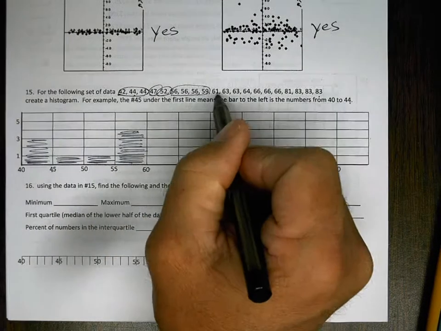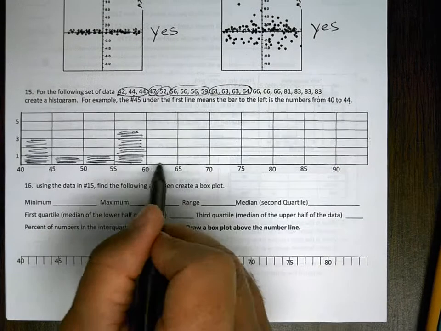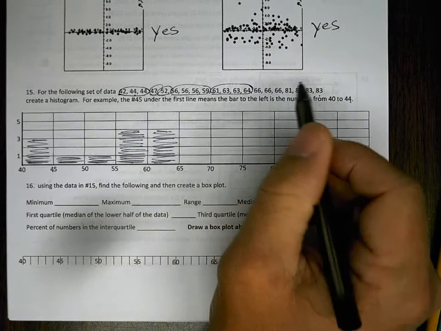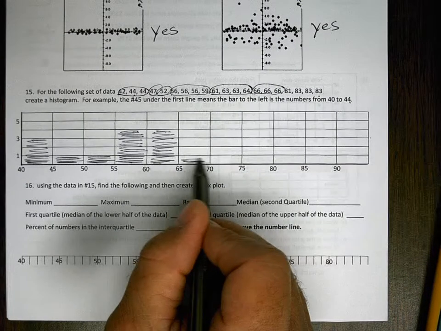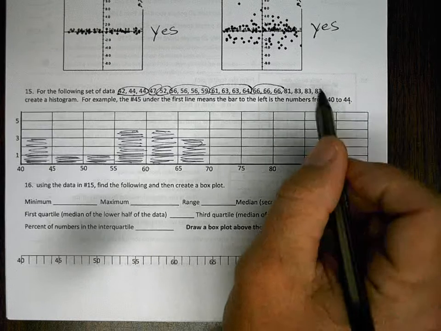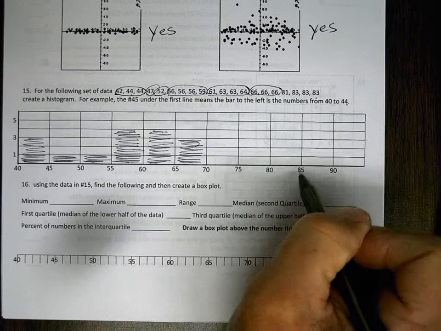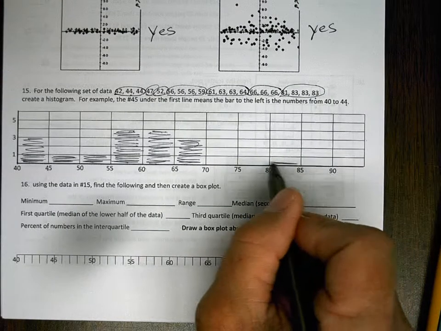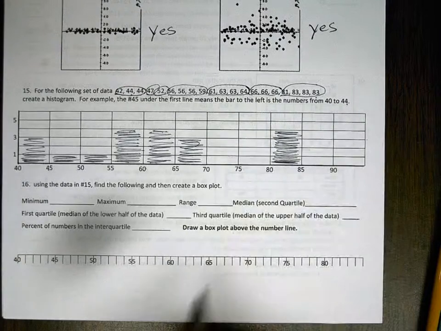And then 60 to 65, 1, 2, 3, 4 again. And 65 to 70, 1, 2, 3. And 70 to 75, none. 80 to 85, it looks like there are 4. And there you go.